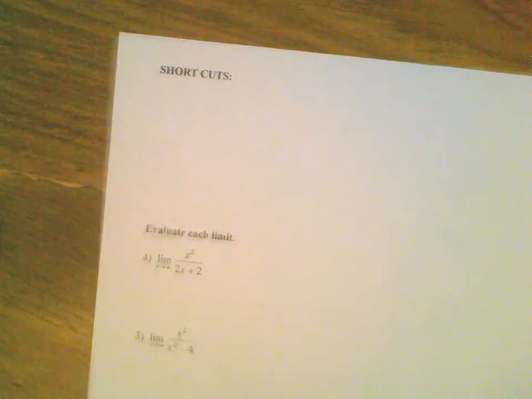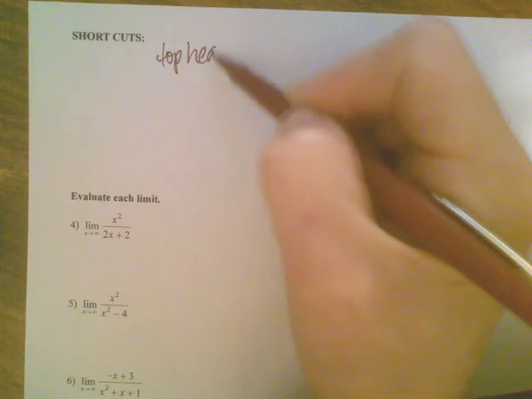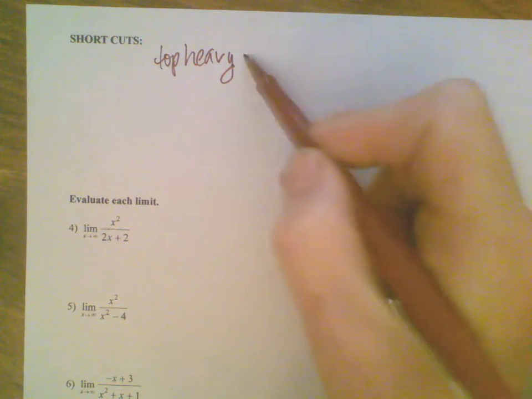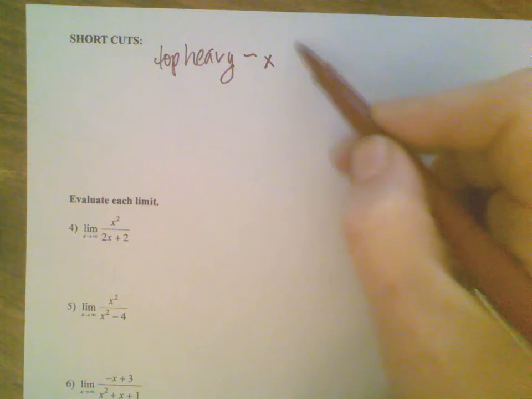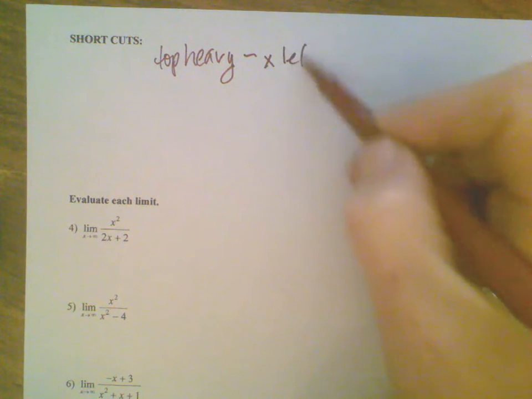I'll do my shortcuts here. So I have top heavy, which means that I have x left on top only.